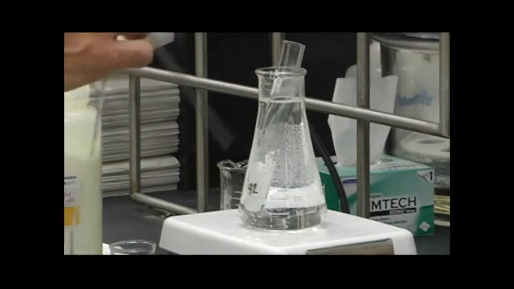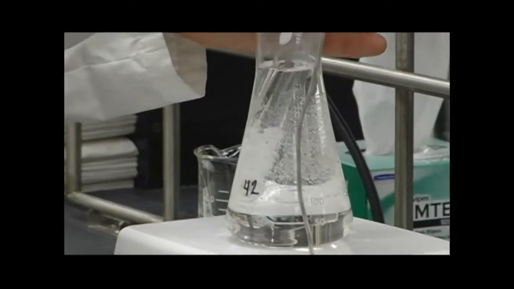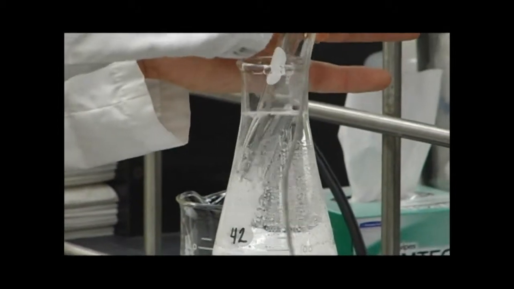See that the lauric acid has started to melt, and I could begin with the thermometer, giving it a little stir so it melts a little bit quicker.